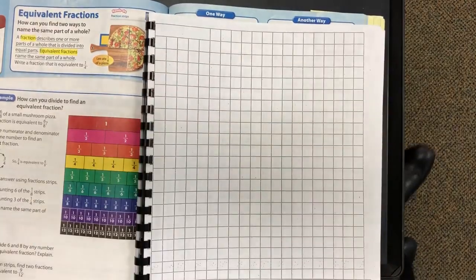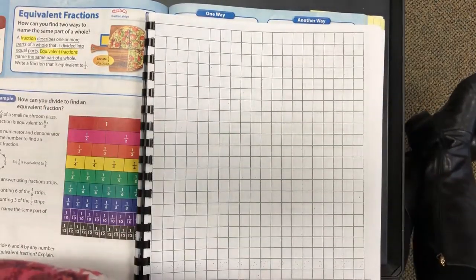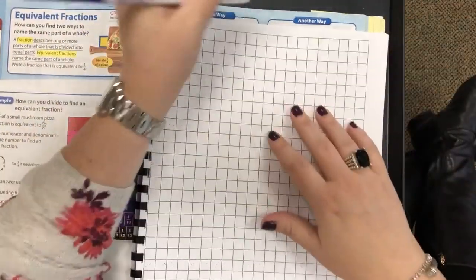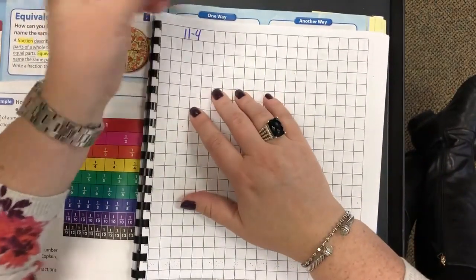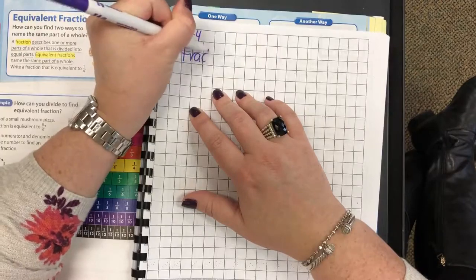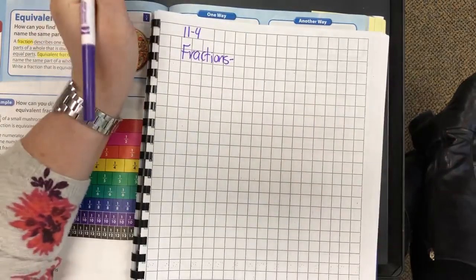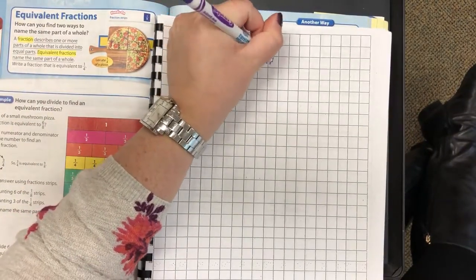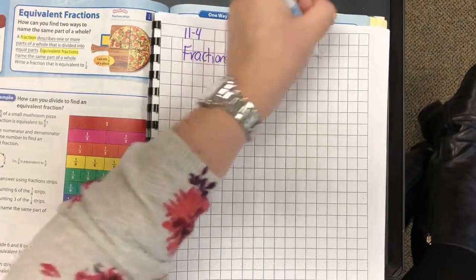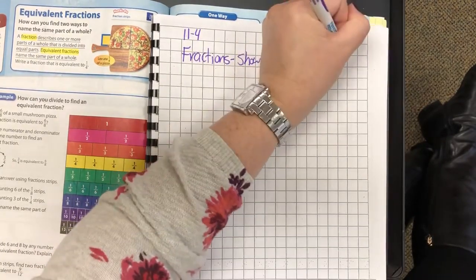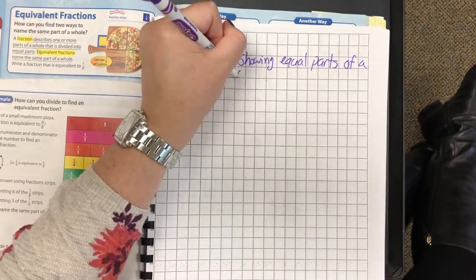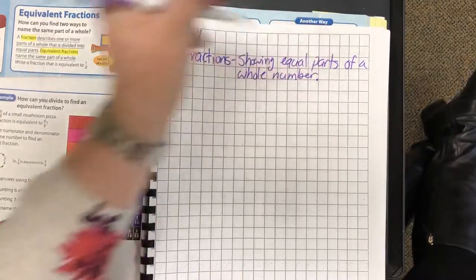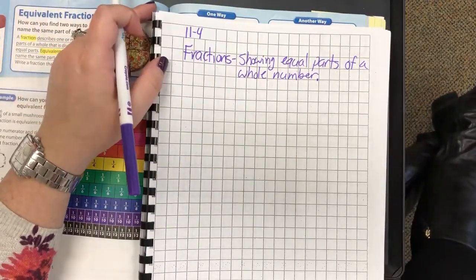Okay, we are officially in fractions. So, when we're dealing with fractions, all they are showing is equal parts of a whole number. Equal parts of a whole number.